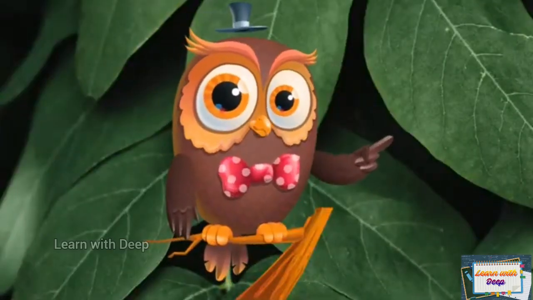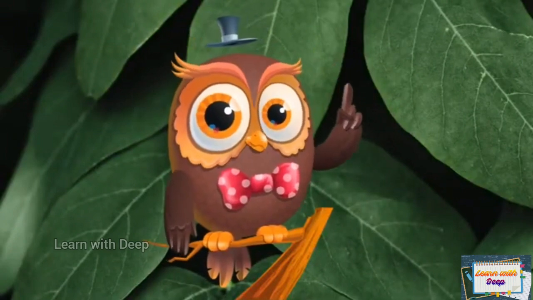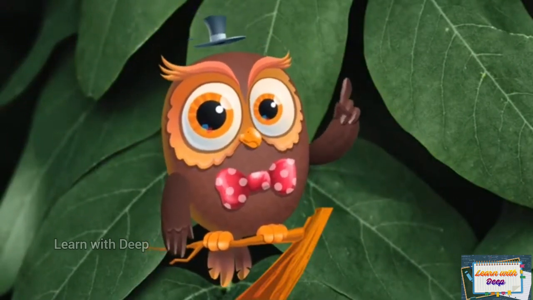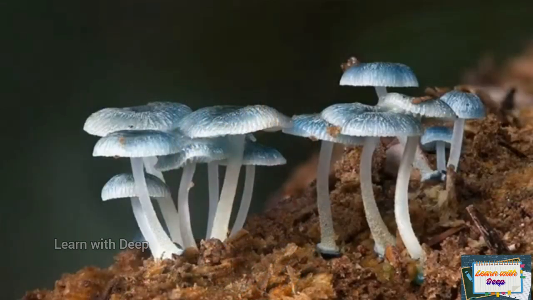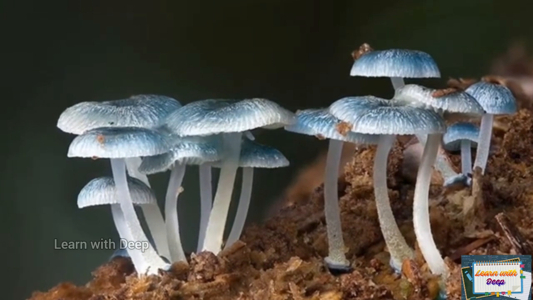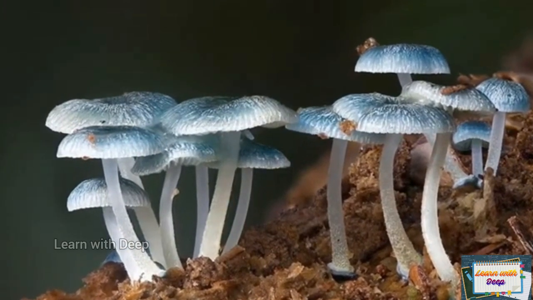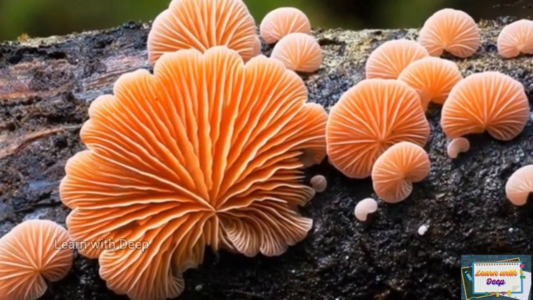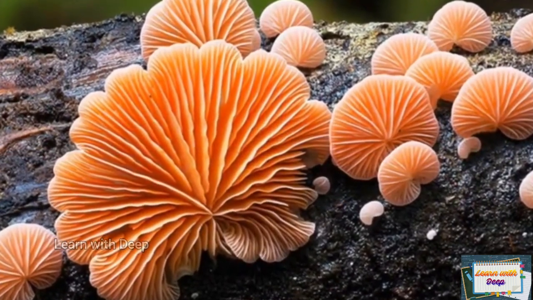Come on children, now let us learn that what is a symbiotic relationship. Some organisms live with each other and depend on each other for their food and shelter. This is called symbiotic relationship.